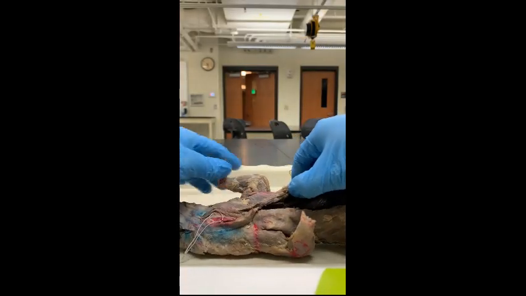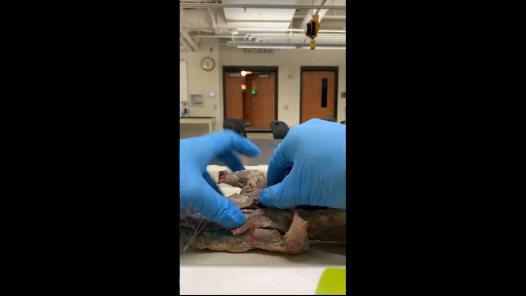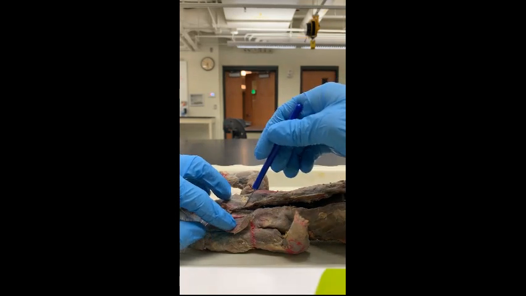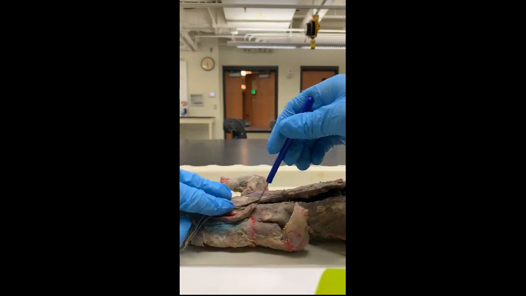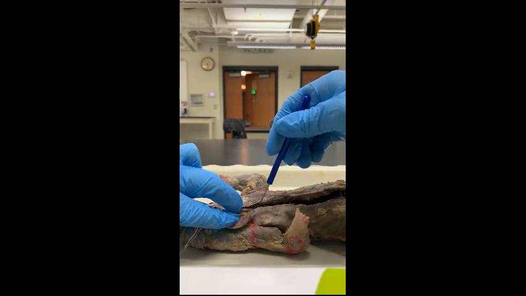So now I will be discussing the respiratory system. And starting off in the head region once more, we can see that right here, this tube with the different segments will be the trachea, where air is taken from the mouth and into the lungs.